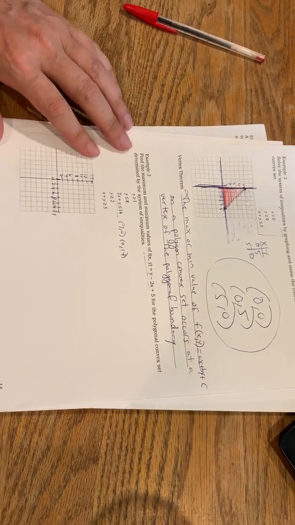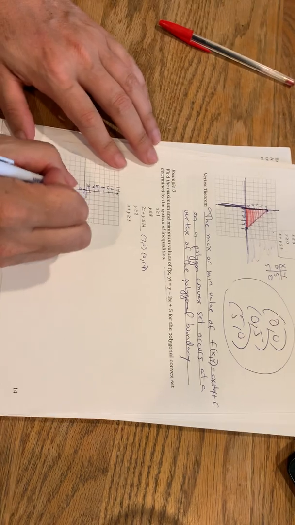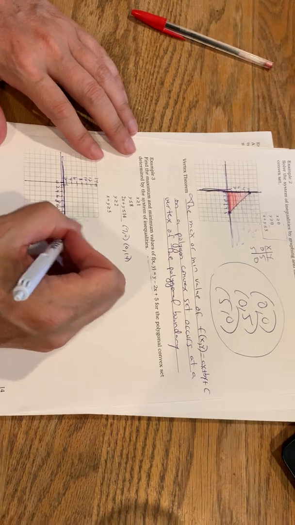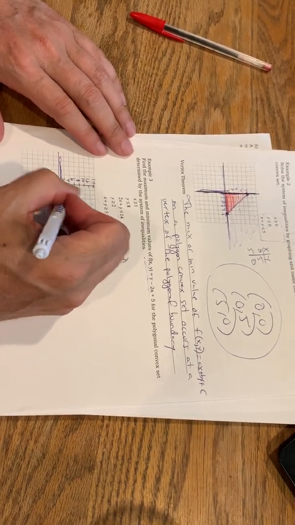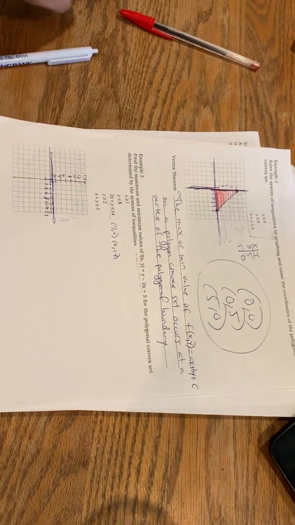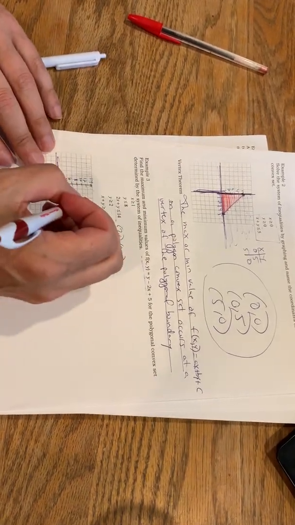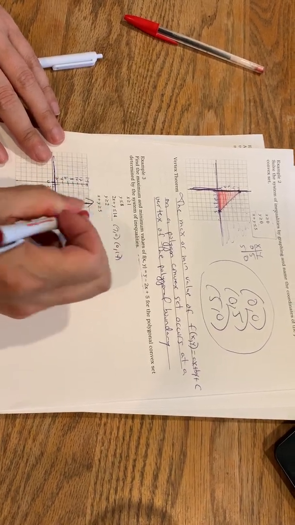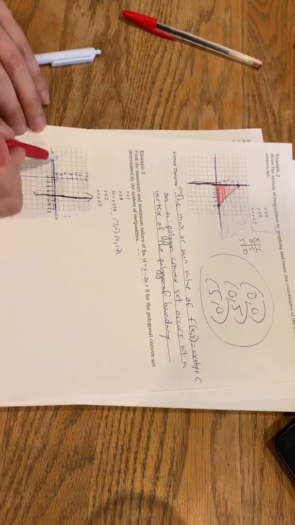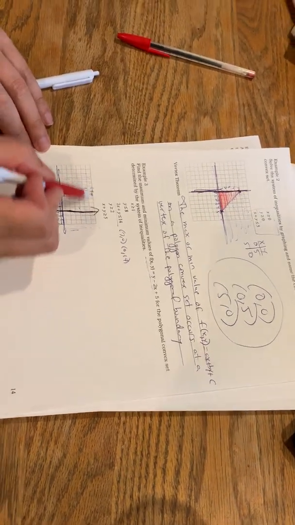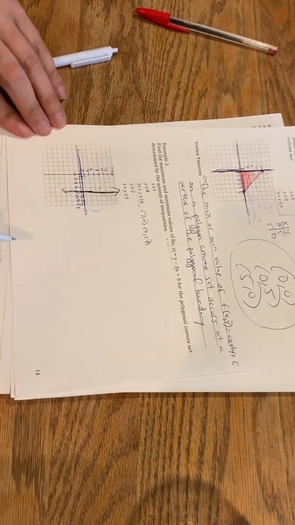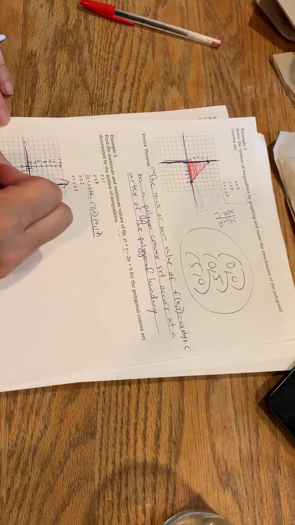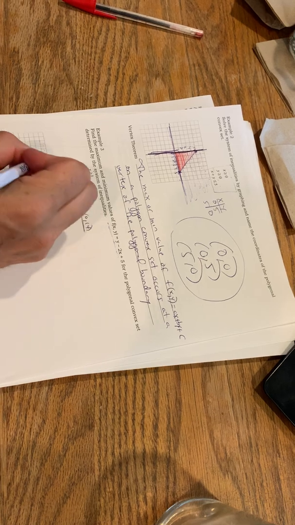So x is greater than or equal to 1. Horizontal line right here, and I'm shading above. So I'm going to just shade this lightly. Next one, y is less than or equal to 8. So y is a vertical line, so it's like this. And right now we're to the left of this line, but above x equals 1. And then here I find the intercepts. So that is 7, 0, and 0, 14. It looks like this.